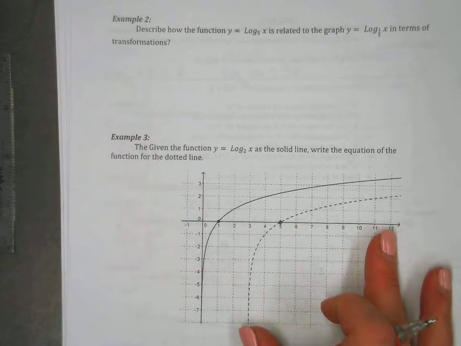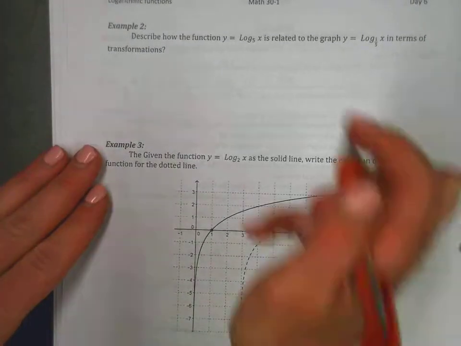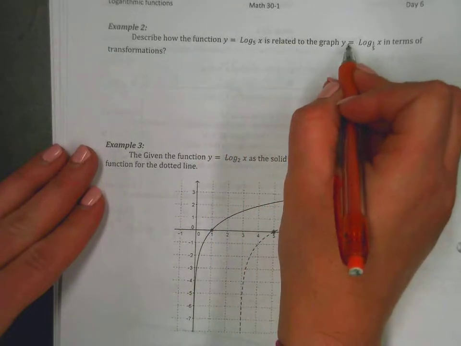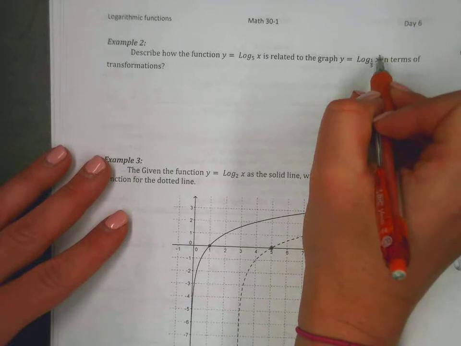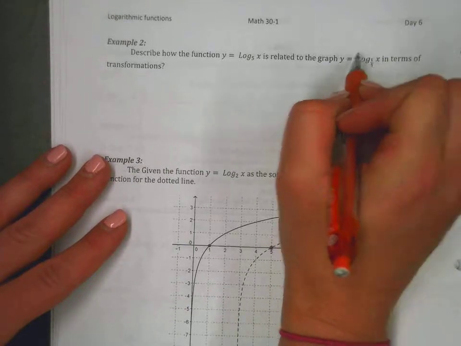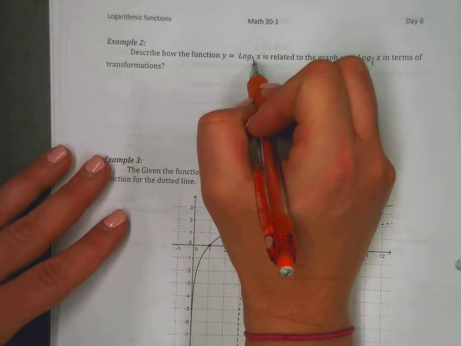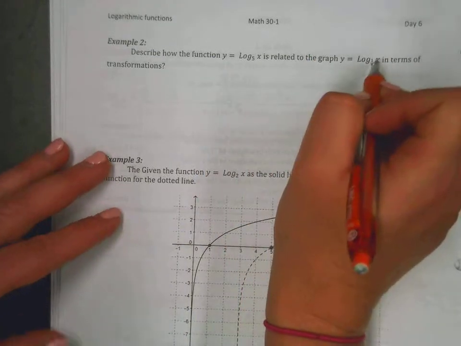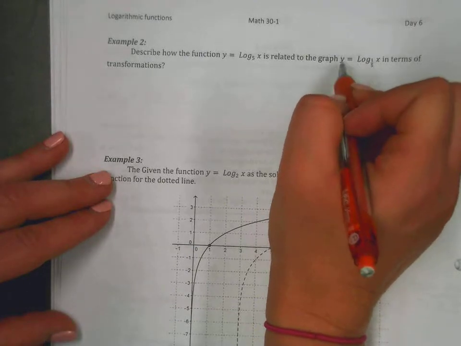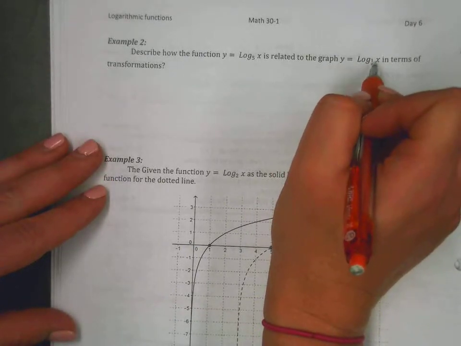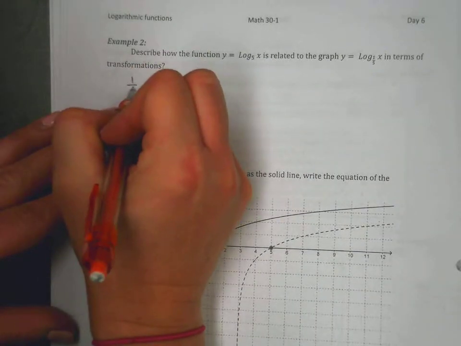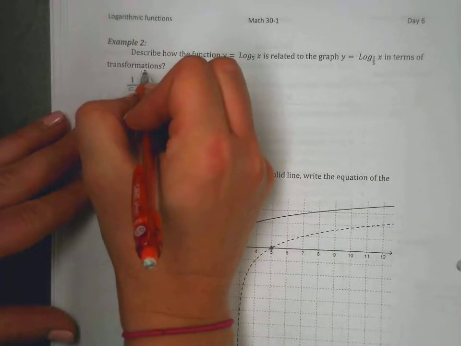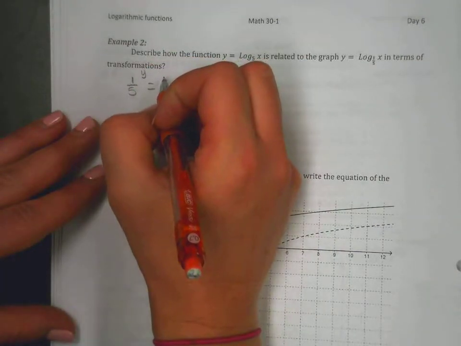Describe how the function y equals log base 5 of x is related to the graph of y equals log base 1/5 of x in terms of transformations. So what I'm going to do is rewrite this logarithmic function so it ends up being in base 5. In order to do that, I'm first going to rewrite this equation in exponential form. If I rewrote this in exponential form, the base of my power is going to be 1/5, my exponent is going to be y, and this is going to be equal to x.